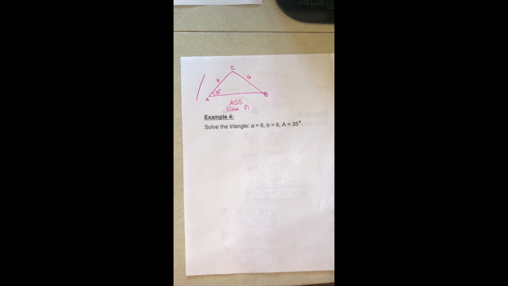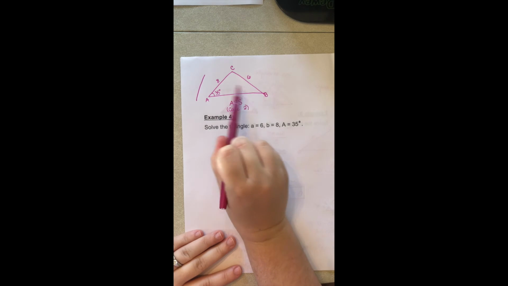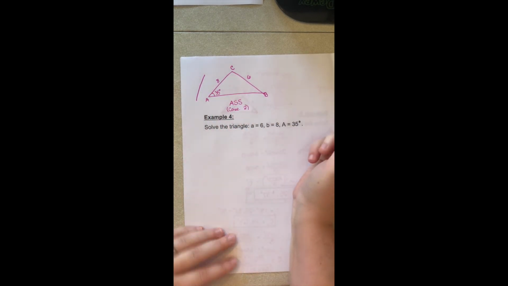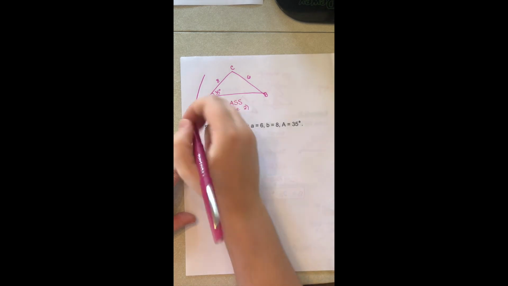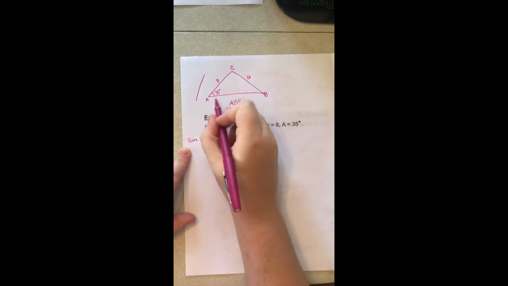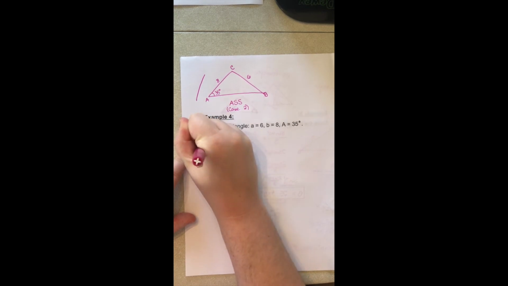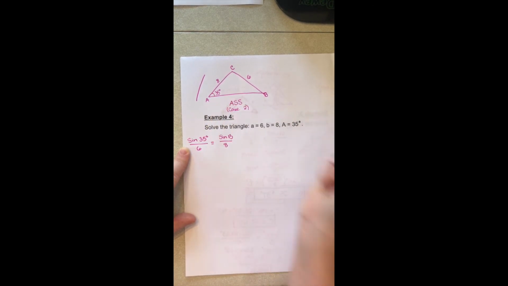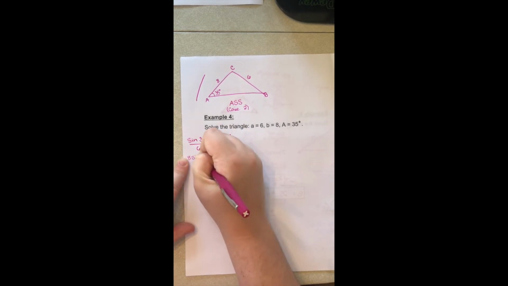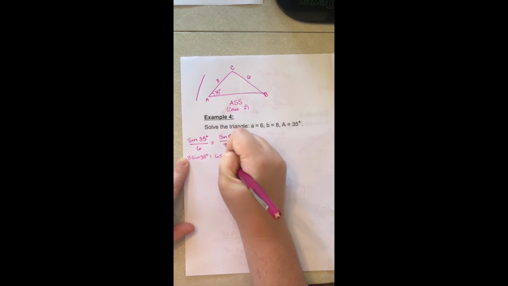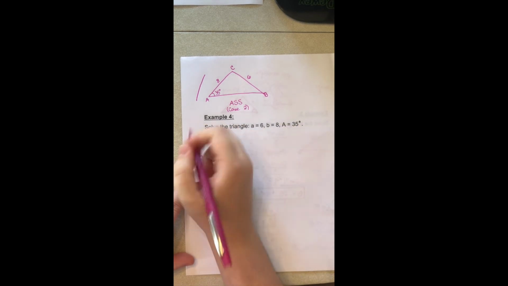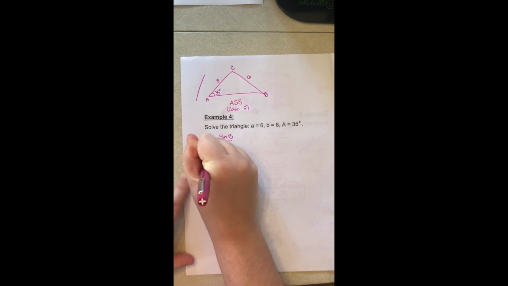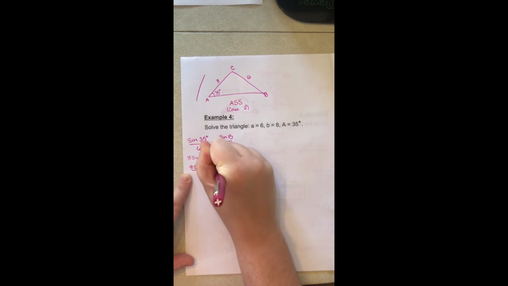So, first things first, we need to start somewhere. I need to find another angle. The other angle I'm going to have to find in this case is B, because it's the only other piece of information I have. So we are going to start with sine of 35, the piece I know everything about, over 6. Now I'm going to set that equal to sine of B over 8. We're going to cross multiply. 8 sine 35 equals 6 sine B. You can divide by 6, so 8 sine 35 degrees divided by 6 equals sine B.